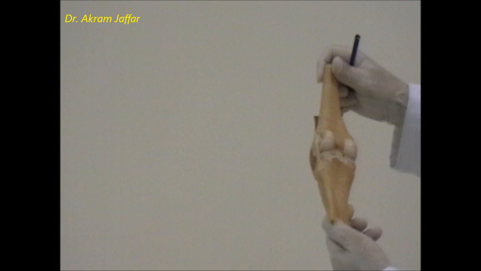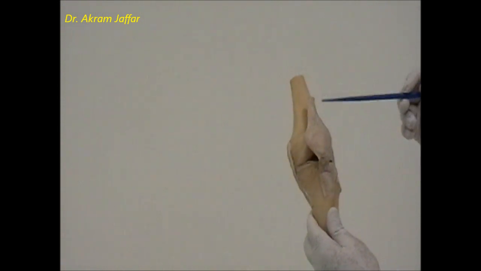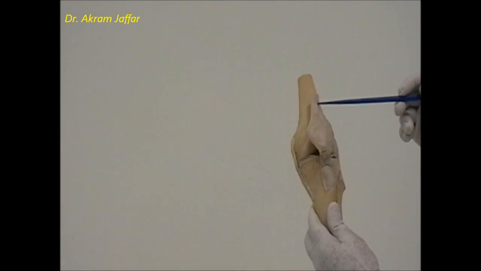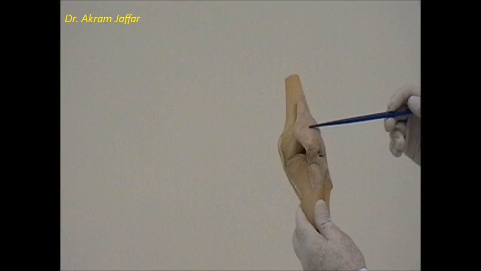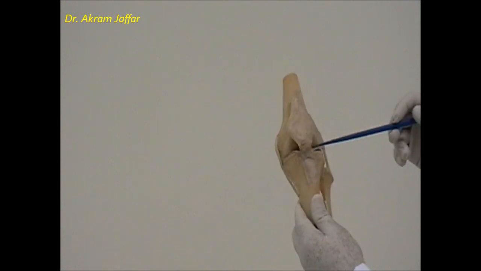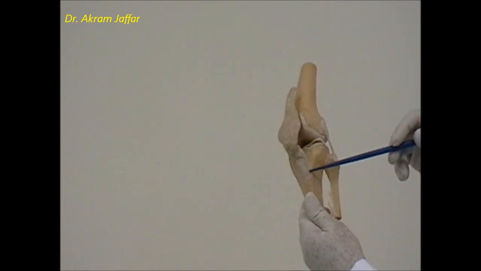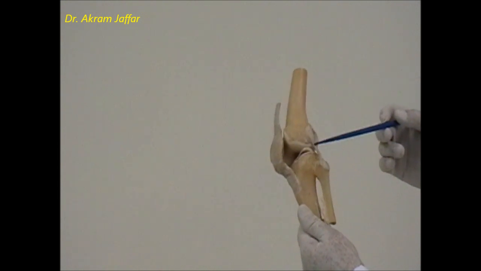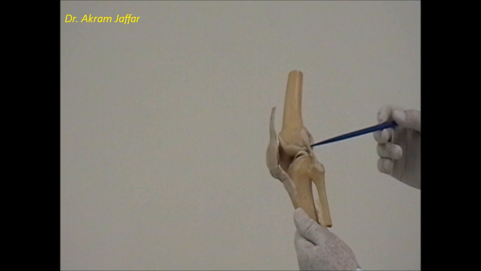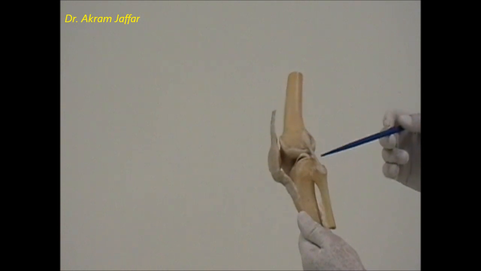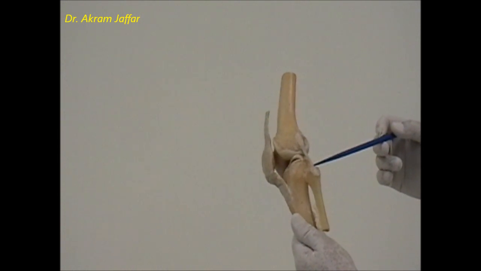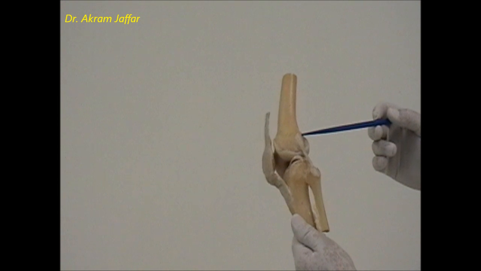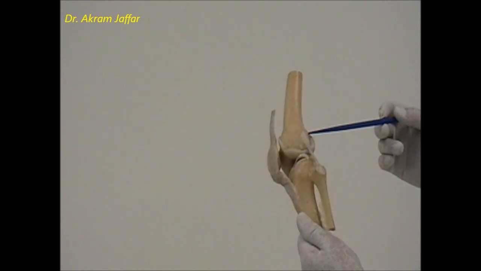This is a plastinated model of the knee joint. Again, you can see the tendon of the quadriceps muscle, the patella, which is a sesamoid bone in this tendon, the ligamentum patellae, which is attached to the tuberosity of the tibia. The lateral collateral ligament. Note that the lateral collateral ligament is cord-like. It's attached between the head of the fibula and the lateral epicondyle of the femur.